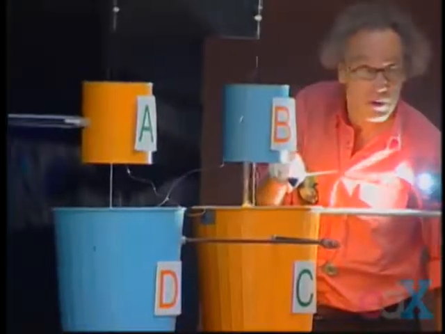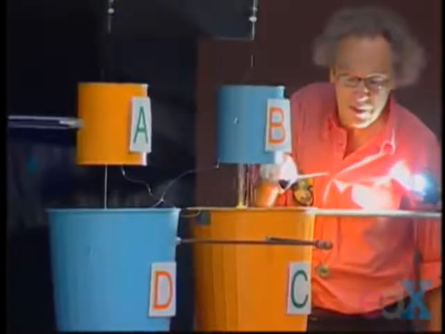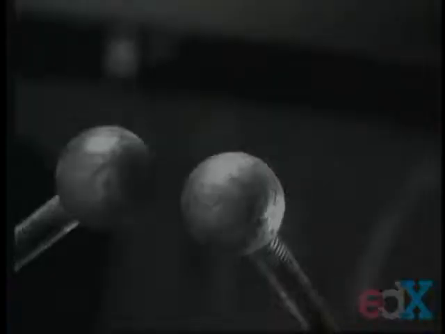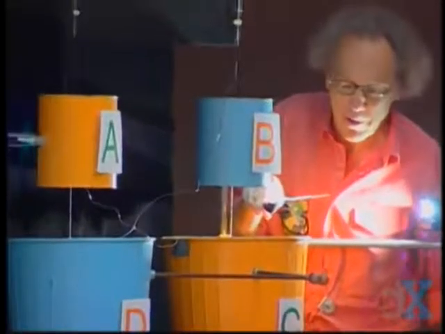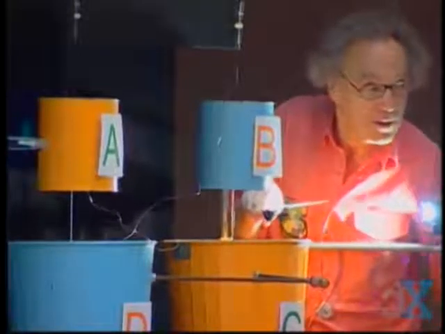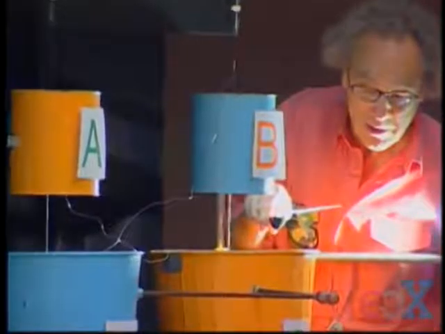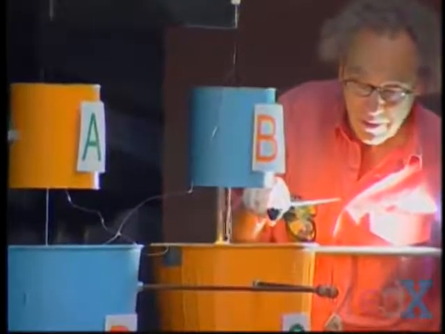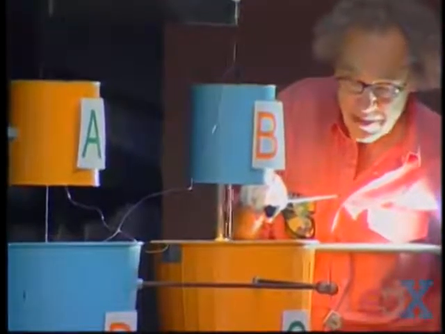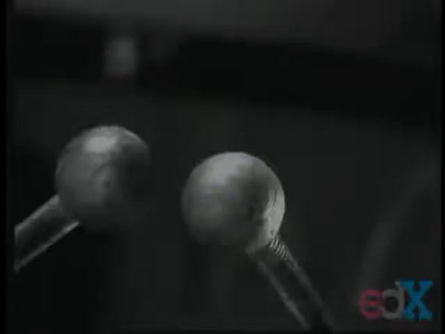And now the sound changes. You hear the change, and there's a spark. Once more. Just running. Spreading. Coming up. Yeah!